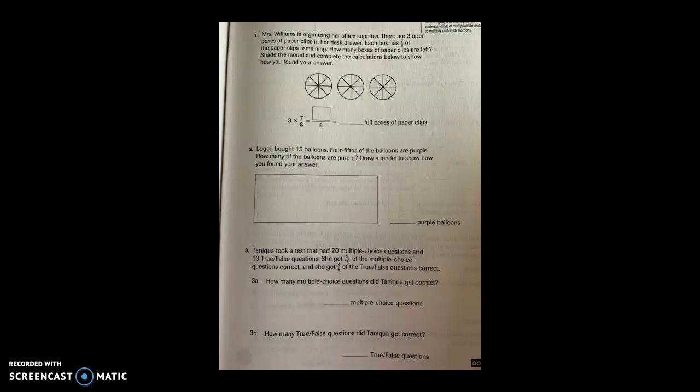Each is the first keyword, and each always means multiply or divide. And of is a keyword that means multiply. So we're going to be multiplying 3 times 7/8. Notice there's a picture of 3 whole pies. Each pie is divided into 8 pieces because of the denominator 8. The denominator of a fraction tells you how many pieces your pie is divided into.